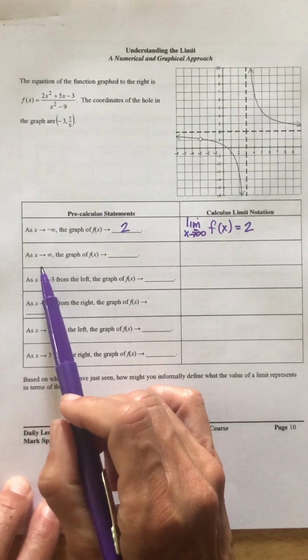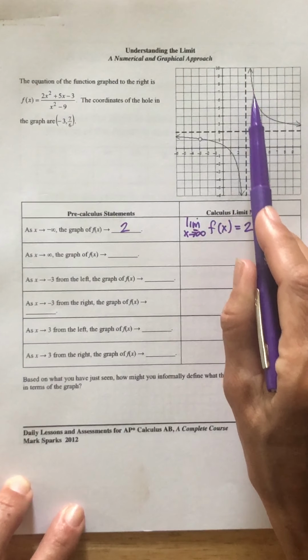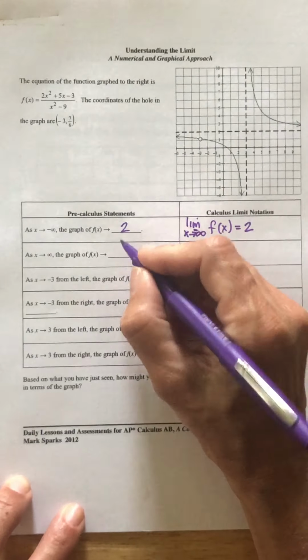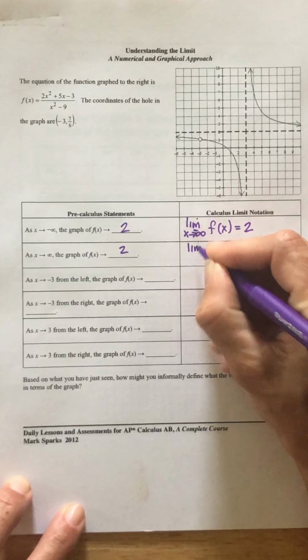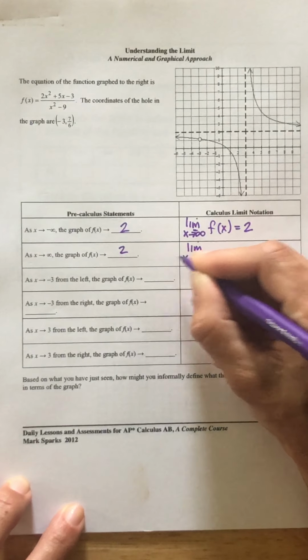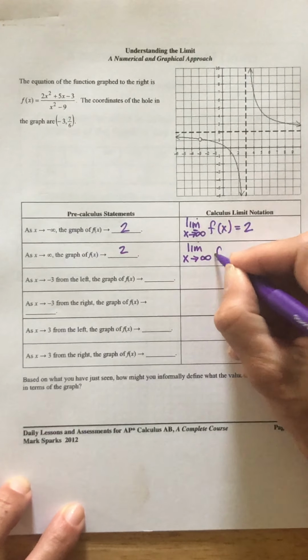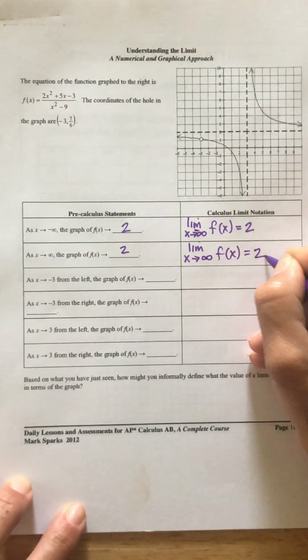All right, the second one is now going back to positive infinity. So as x gets bigger, it's also going to 2. So it's going to be the same. The only thing that's different is x is going to approach, when we're talking about this guy, positive infinity. And that's going to be equal to 2.